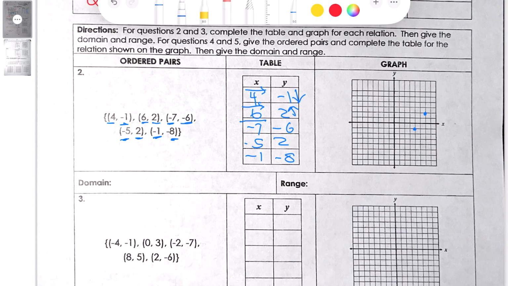There we go. And now -7 tells me I'm going to go to the left 7. And -6 tells me I'm going to go down 6. So 1, 2, 3, 4, 5, 6, 7. And down 1, 2, 3, 4, 5, 6. There we go.